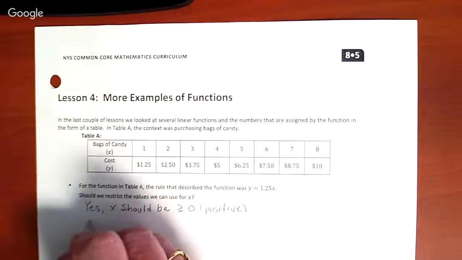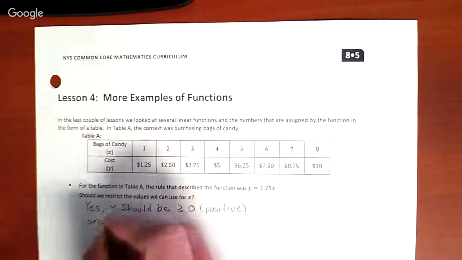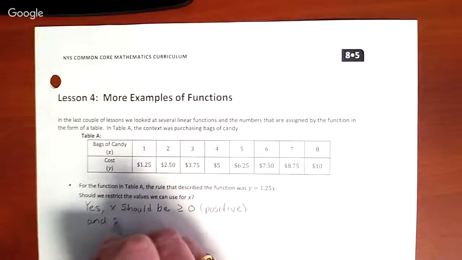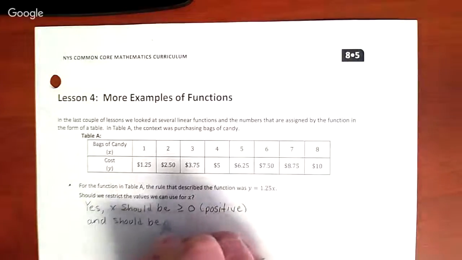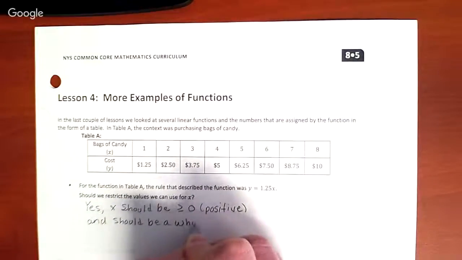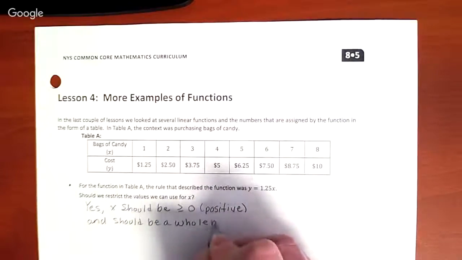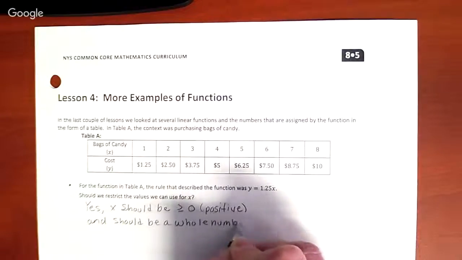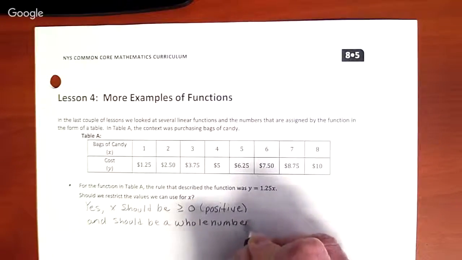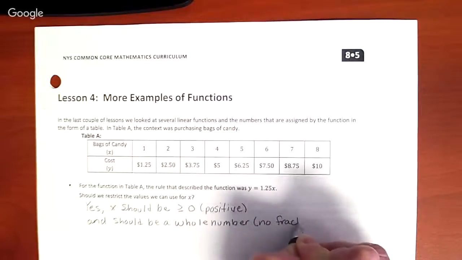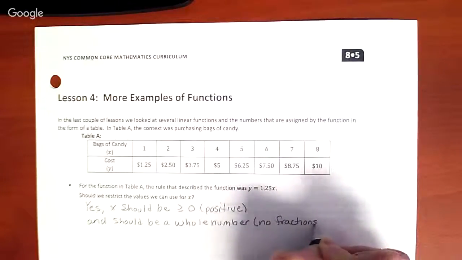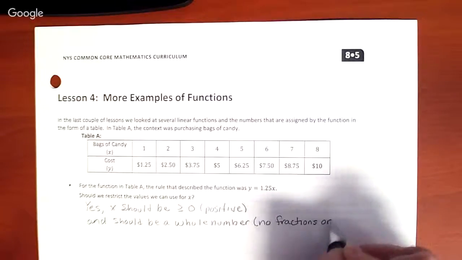And it should be a whole number. No fractions or decimals.